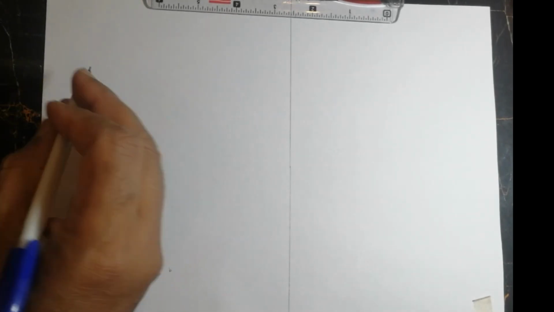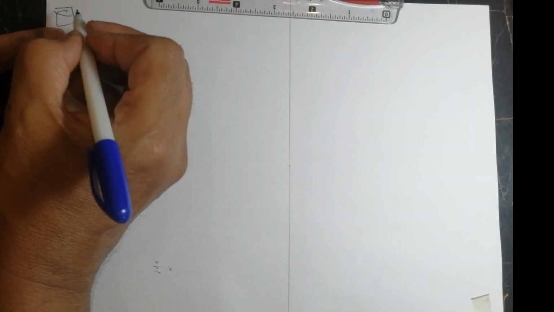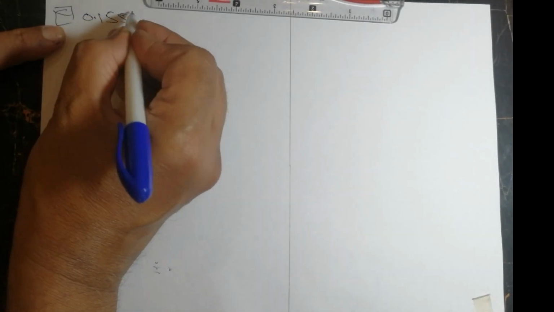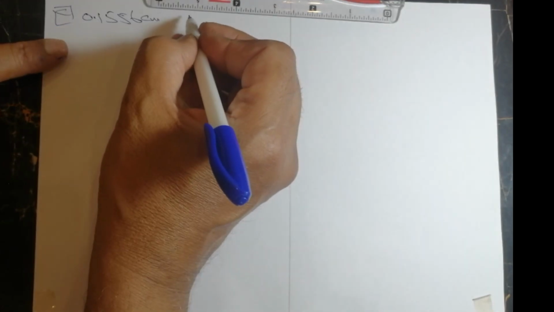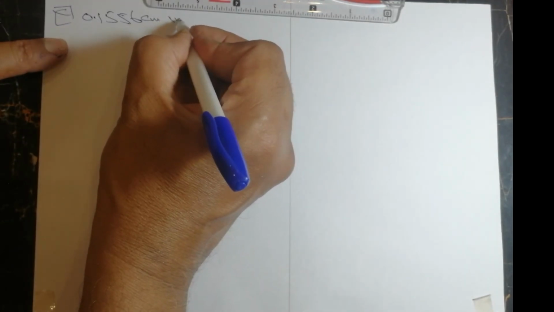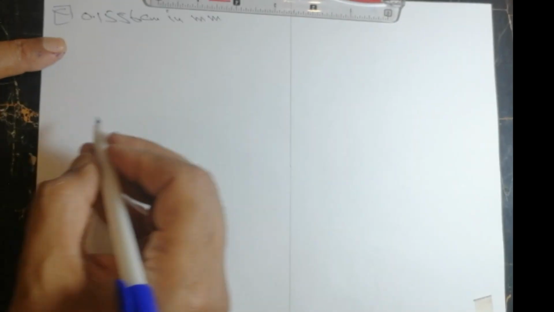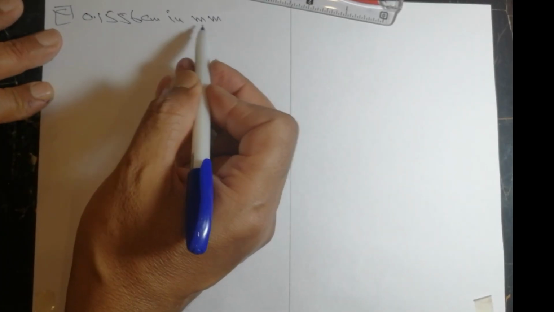So part C is 0.1556 centimeters in millimeters. So we need to convert centimeters into millimeters.